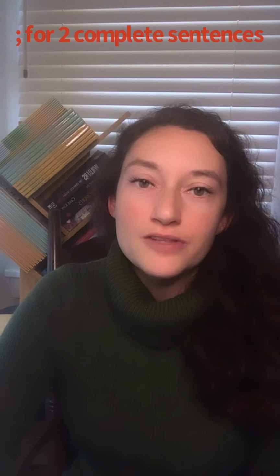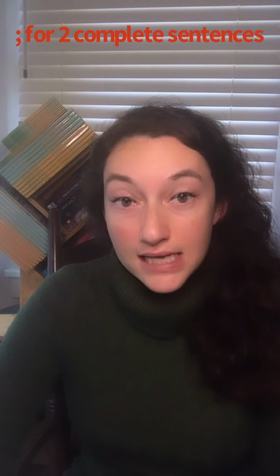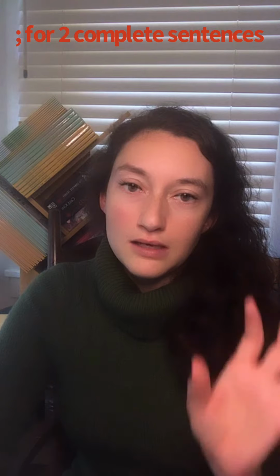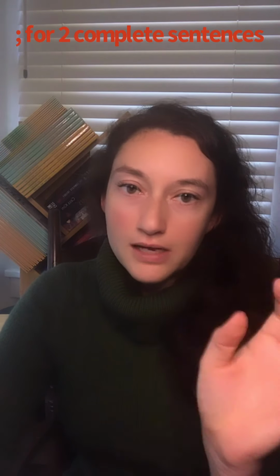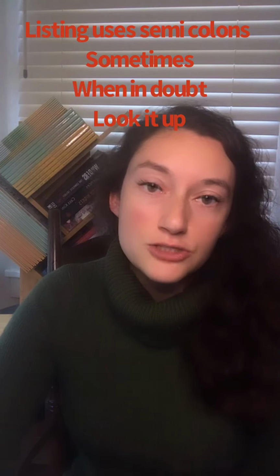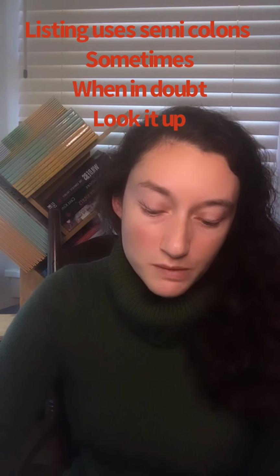Okay, and then for semicolons, just make sure that it's two complete clauses. You can't connect a subordinate clause that doesn't have its own subject and verb to another sentence using a semicolon. It's only for two complete sentences, unless you're doing a listing, and listing has its own special rules.